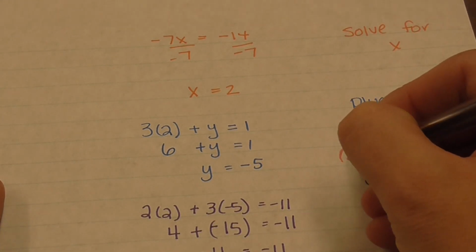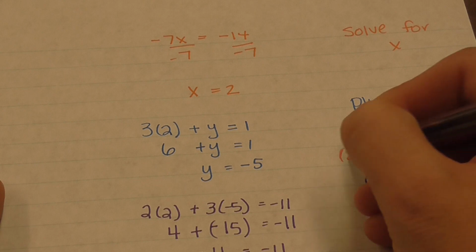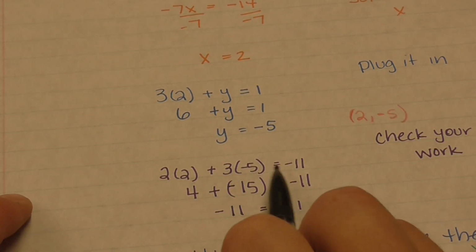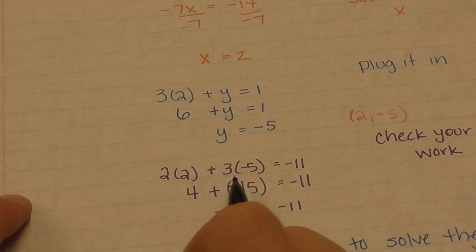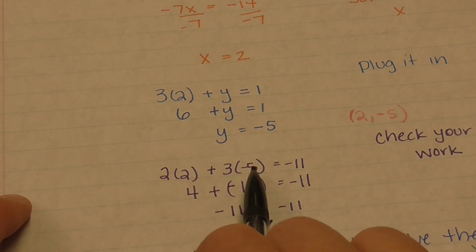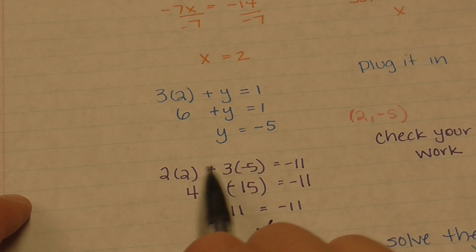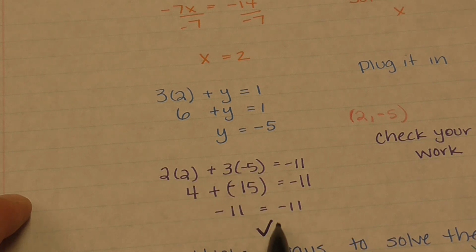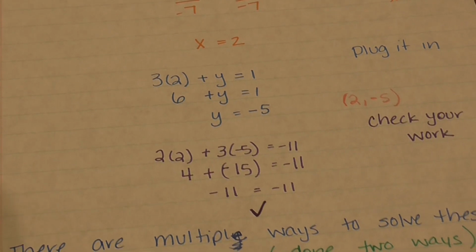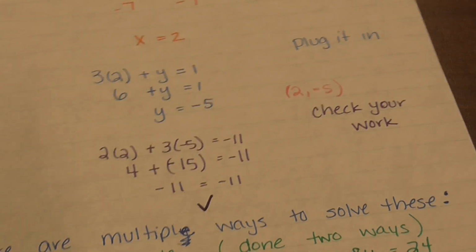I've got this point 2, negative 5 because my x value is 2 and my y value is negative 5. So I go back to that second equation of 2x plus 3y equals negative 11 and plug in my 2 for x and my negative 5 for y. And when I plug them in, I come up with negative 11 equals negative 11. So that works.